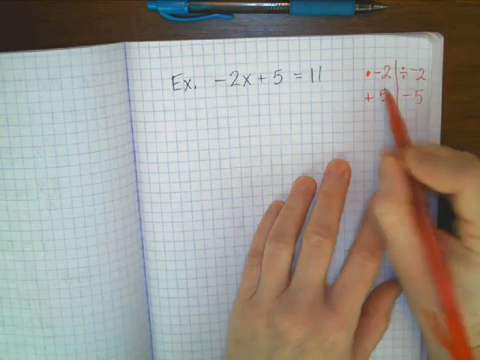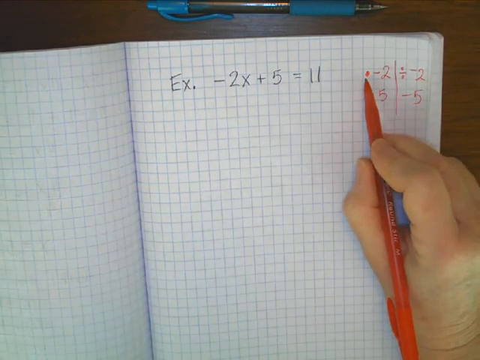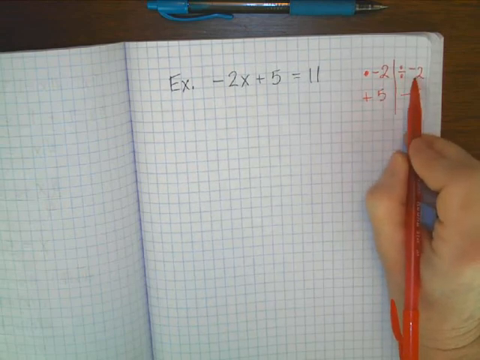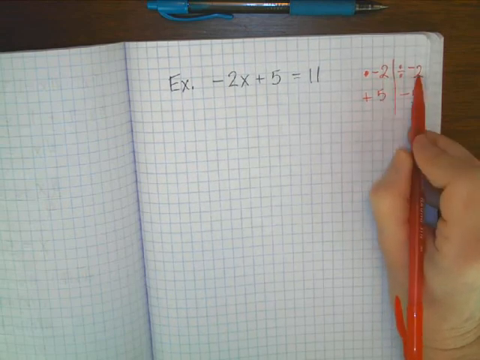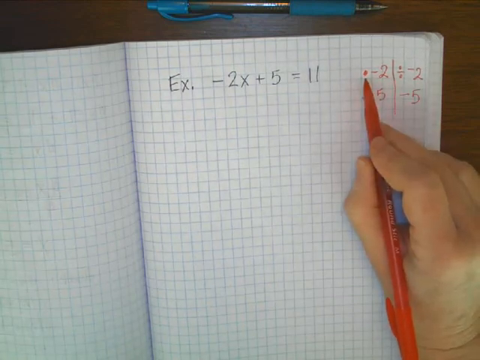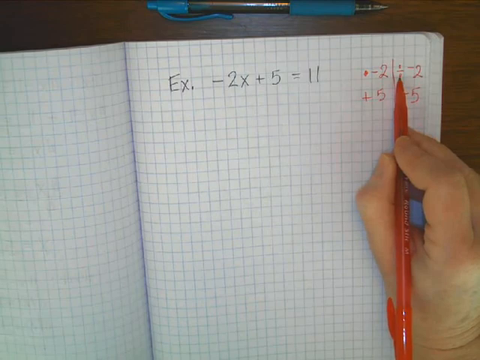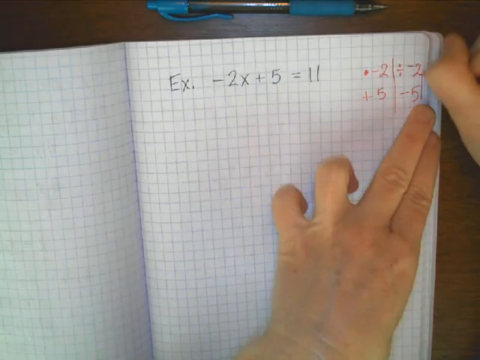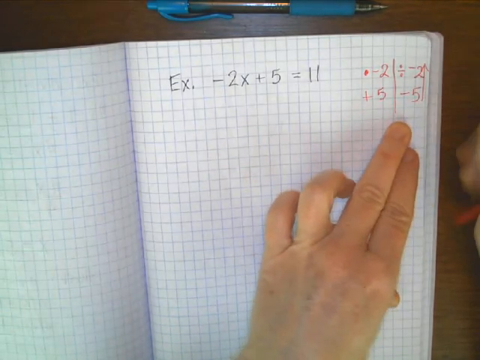El contrario de por es dividir con lo mismo número. No cambiar el signo. El signo es negativo. El operation cambiar. Por va a entre. El contrario, operation. Ok, ¿qué está primero? Este. Va abajo, arriba. Menos 5 primero.